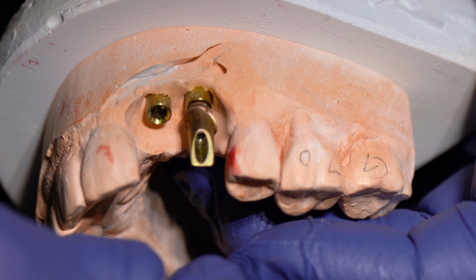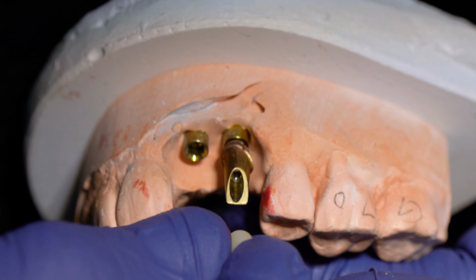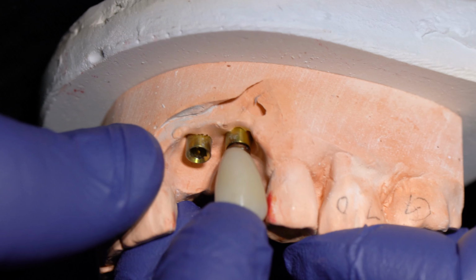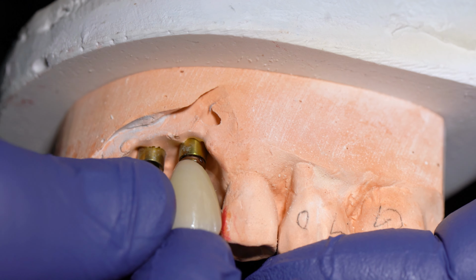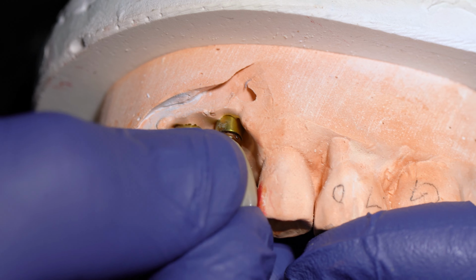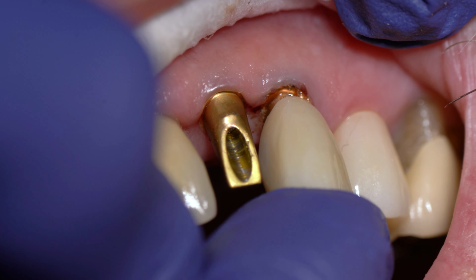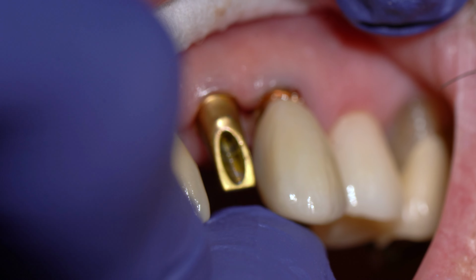So I'm going to go back and put it on the model to see if it seats the same way. As I'm seating the crown, boom, it seats all the way. So on the model, this is seating all the way, but in my patient, it's not seating all the way. That means my model is inaccurate. Something got rotated when I sent it to the lab. See, it's not seating all the way.